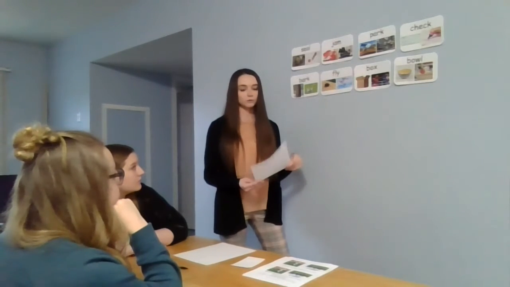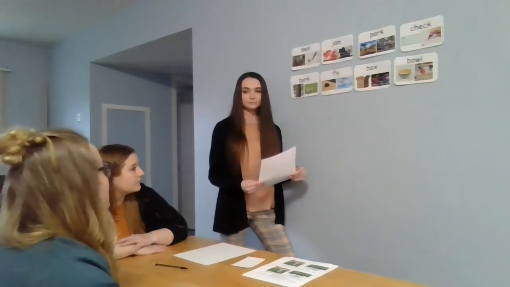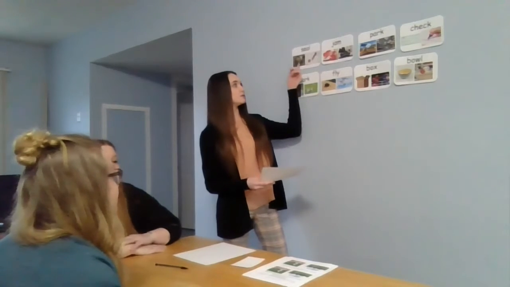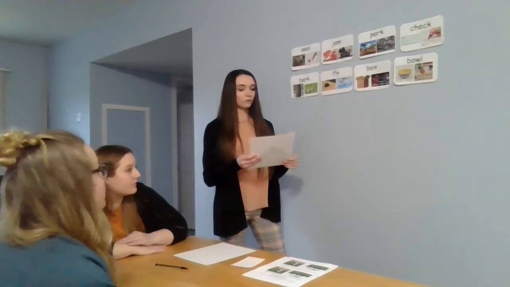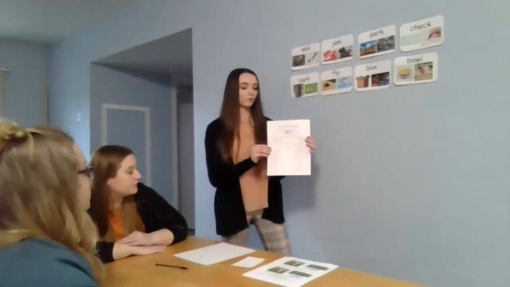Does anyone know what a multiple meaning word is? Brittany? It's a word that has more than one meaning. Yeah, so all these words up here have more than one meaning, which you can see by the two pictures that are on here. So what we're going to be doing to help us find these meanings of these words is filling out a graphic organizer.